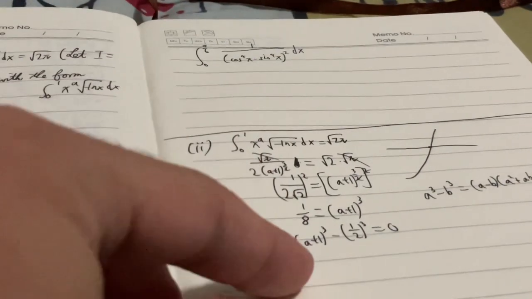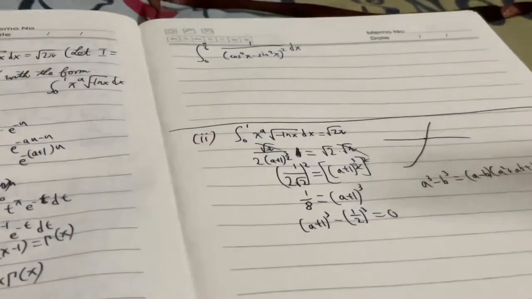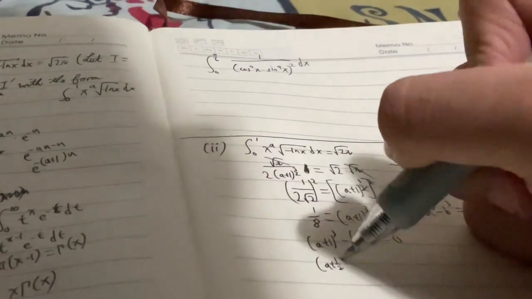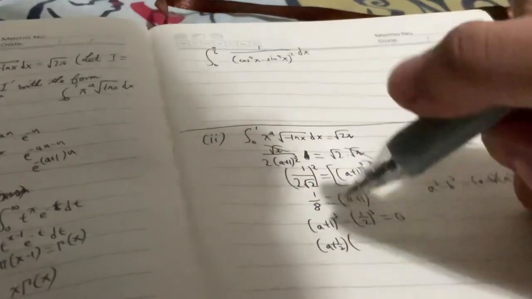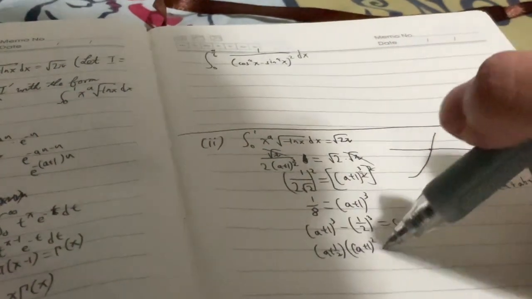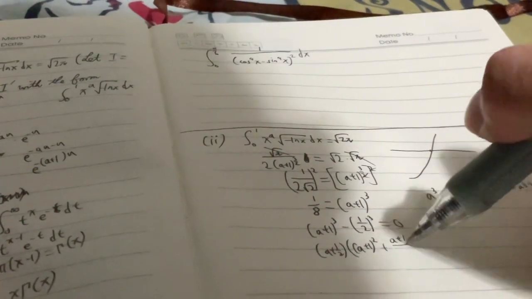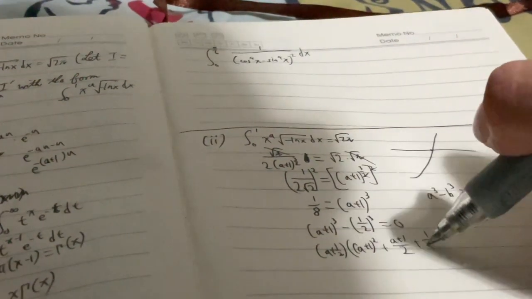Let me do this in our heads really quick. (a plus 1) minus 1/2, you can get a plus 1/2. And then multiply by (a plus 1) squared, and then plus (a plus 1) multiplied by 1/2, right? So that is (a plus 1) over 2, and then plus this square, which is 1 over 4.